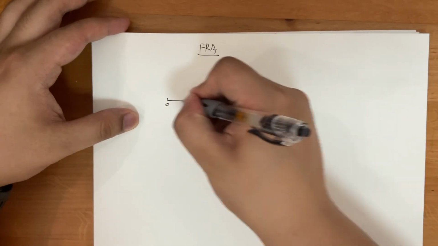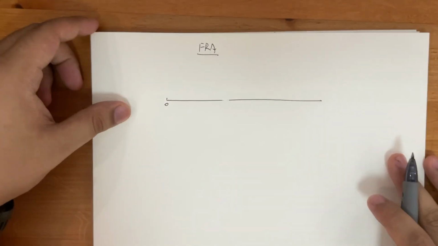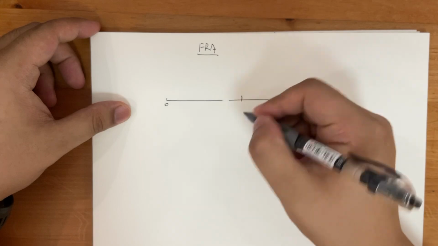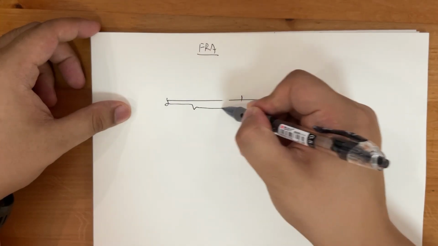So, for example, I draw a timeline, starting from 0, and we have some sort of time.